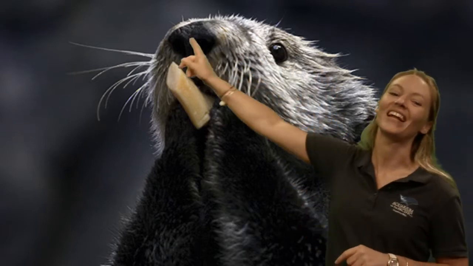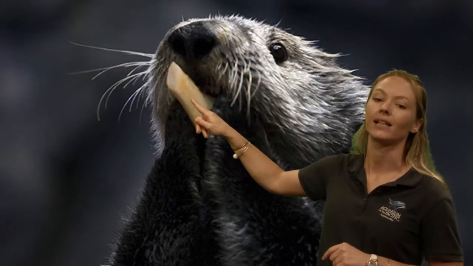And sea otters, they live in the kelp forest. And they love to eat sea urchins. Now this one right here, this is eating a little piece of clam. So they will also eat other things. But one of the most favorite things on the menu for a sea otter is a sea urchin.